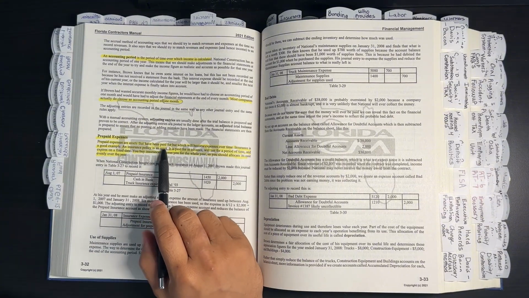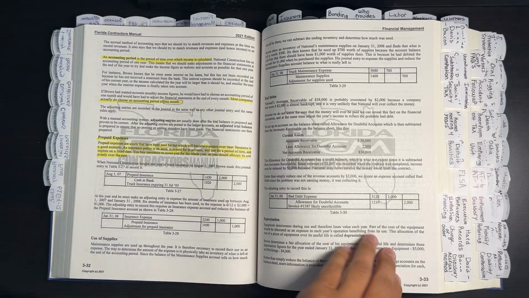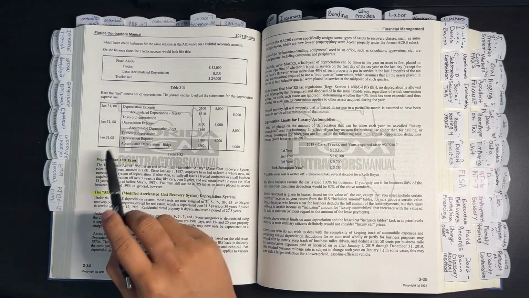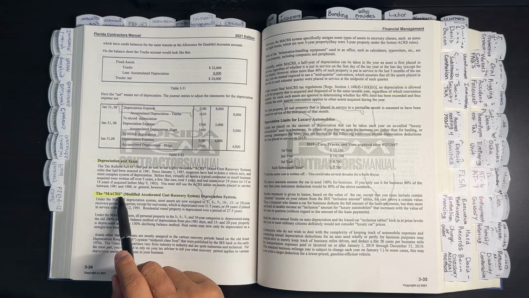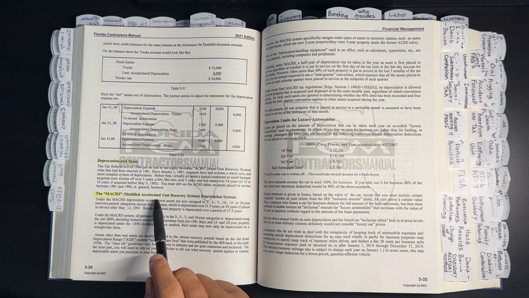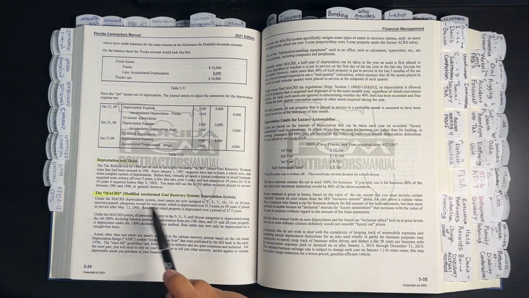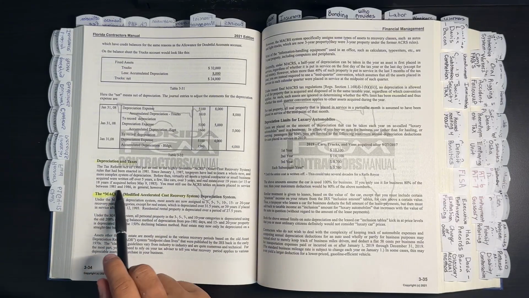So this is another very important one. They probably will ask you this question. Page 334, depreciation and taxes. The MACRS, Modified Accelerated Cost Recovery System. You guys make sure to highlight this and go over it a little bit because they will ask you a question about this.